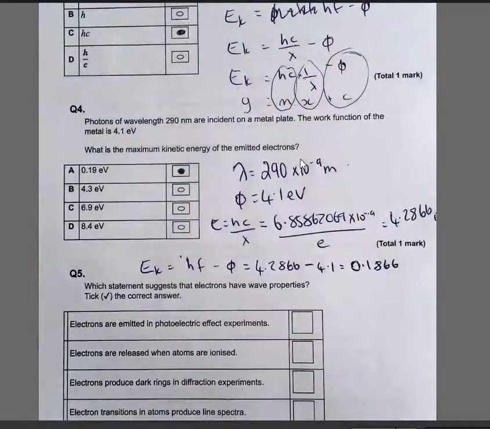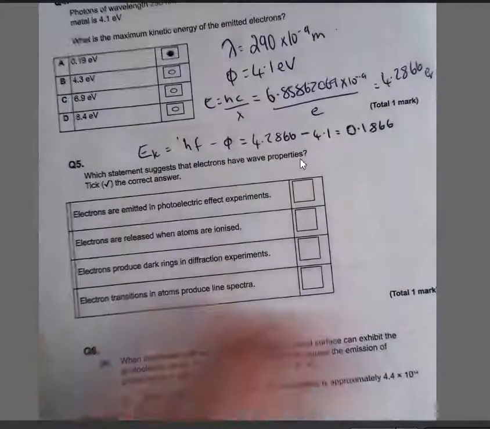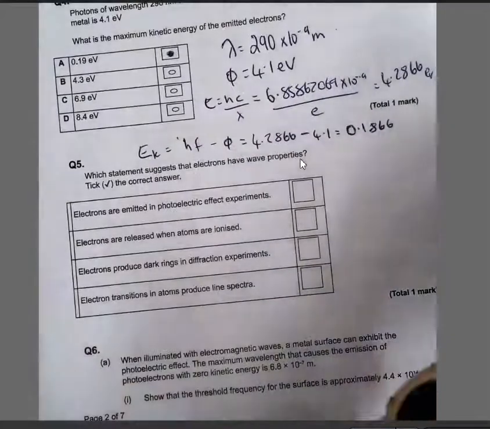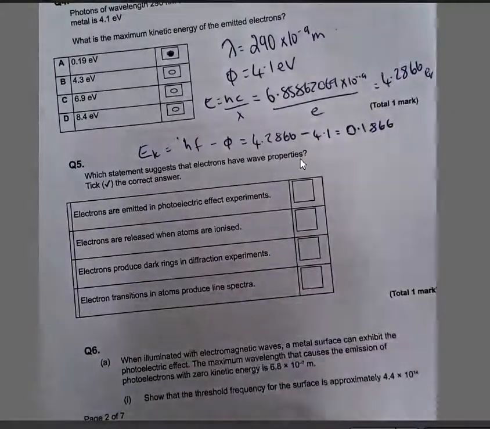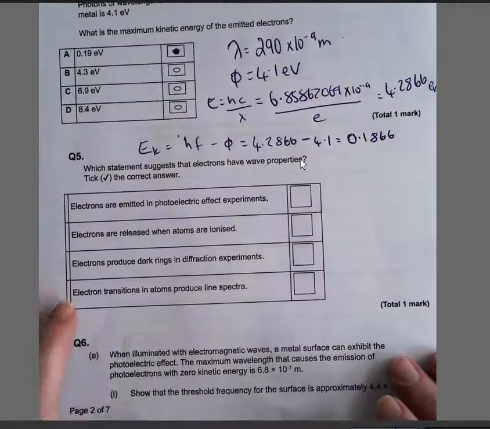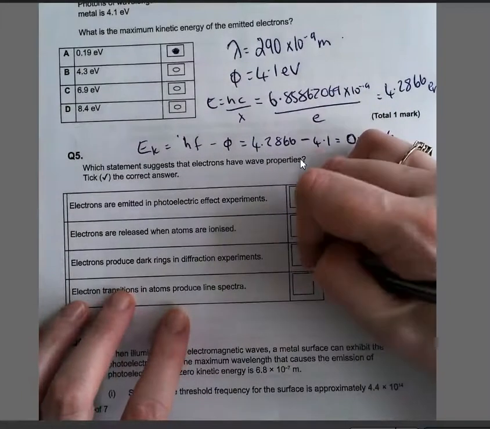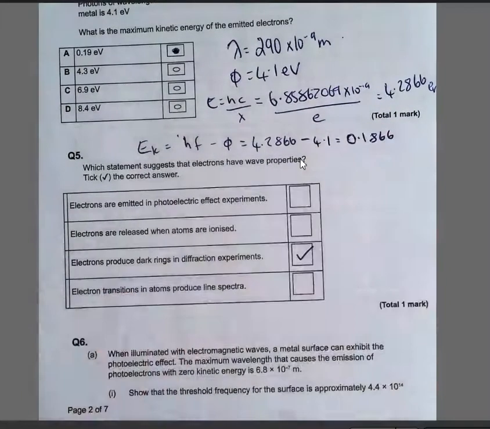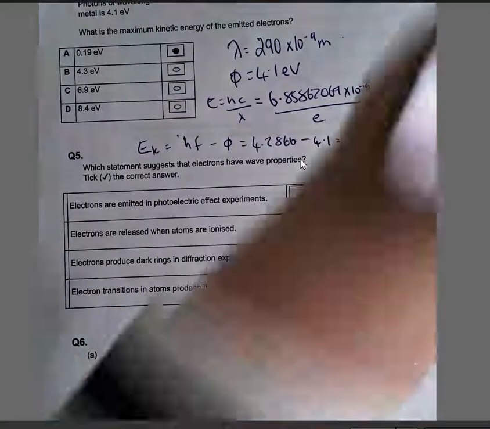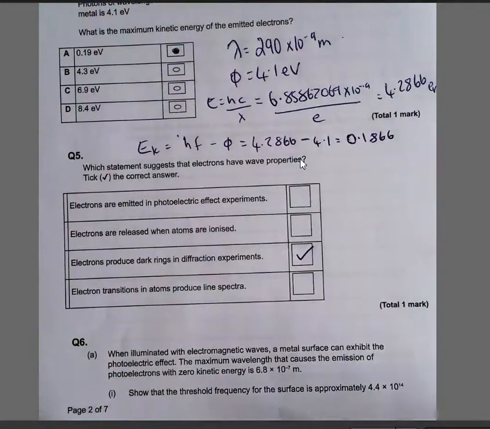Okay. Question 5. Which statement suggests that electrons have wave properties? I mean, we've not studied waves yet, so you will get better at this, but it's C. Electrons produce dark rings in diffraction experiments. Sorry, I didn't realise 5 was on there, and you don't really know that, so don't worry about 5.